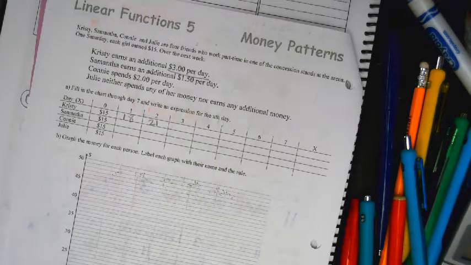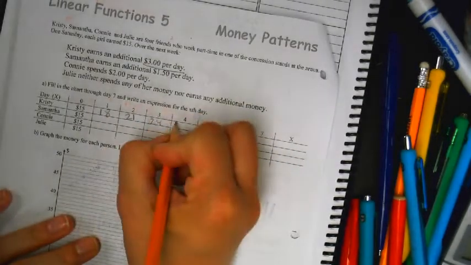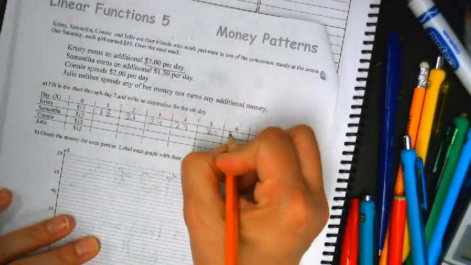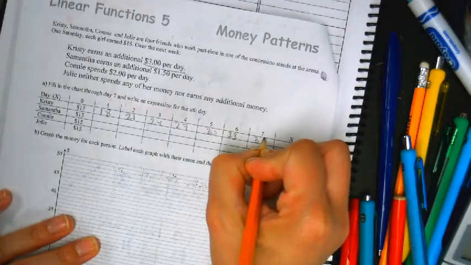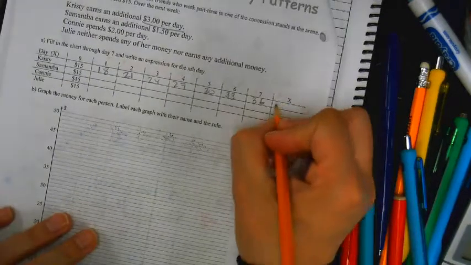So plus 3, plus 3, plus 3. You should end up on 36 for day 7. Okay, what's my equation? Y equals 3x plus 15.